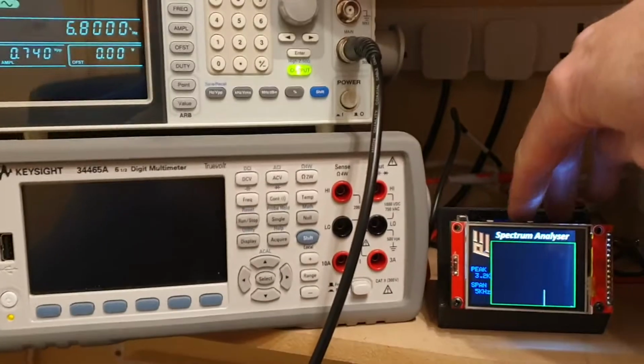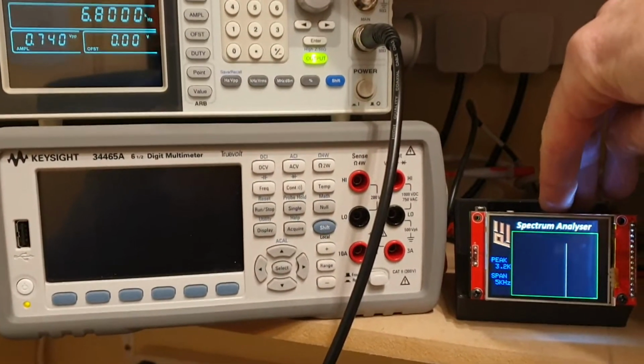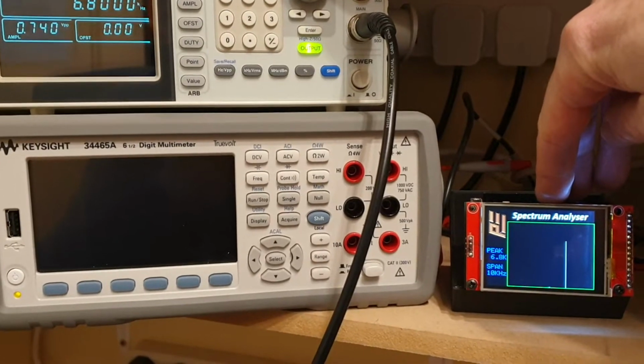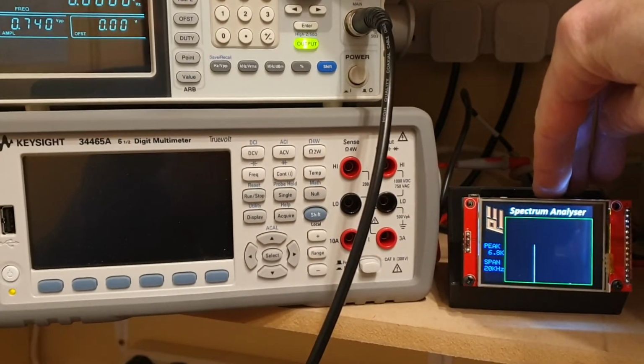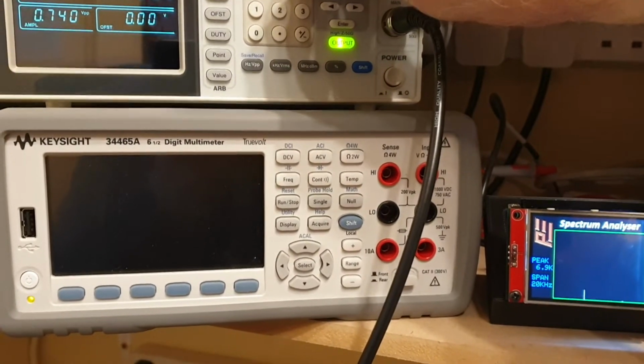What frequency are we at? 6.8 kilohertz. If we increase the span, we'll actually get the real signal. And there we go, drop down. And now we can tweak the frequency.